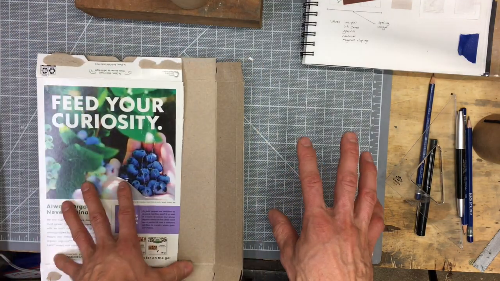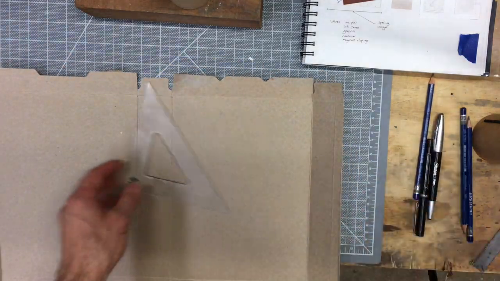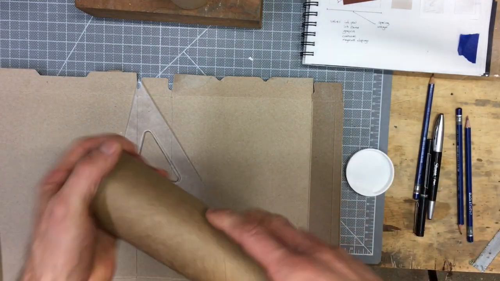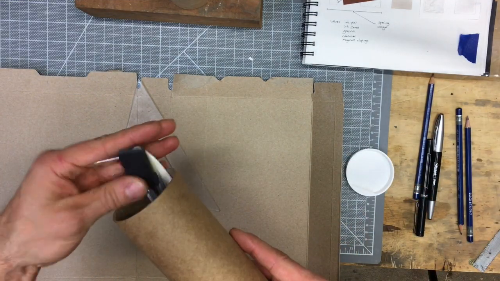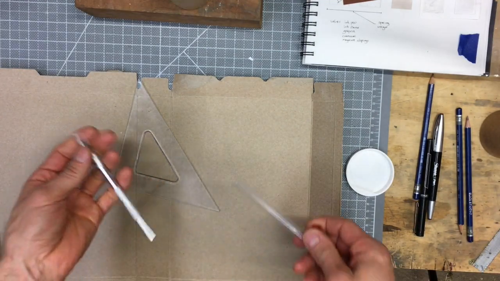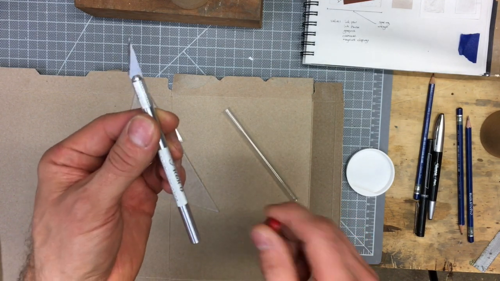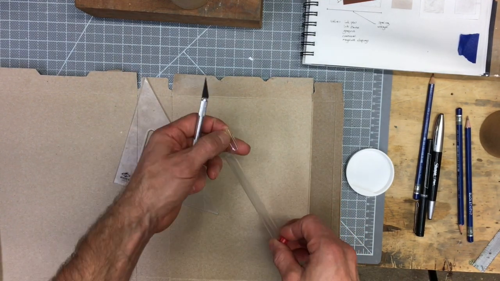Probably not a bad idea to pull out your cutting mat for this project, and a nice sturdy straight edge. Your straight edges are a little bit bigger than the one that I grabbed, so I may pull out a ruler or something like that that I have here at the house. If you're going to cut through cardboard, it's always a good idea to have a nice sharp blade in your X-Acto.